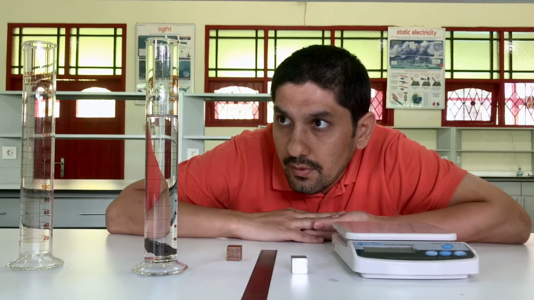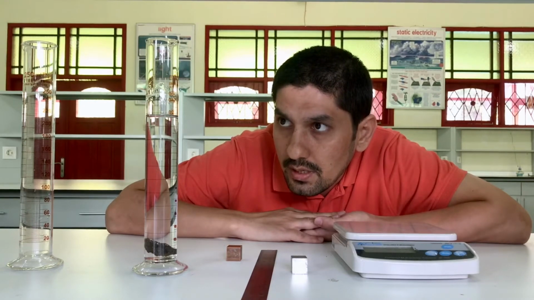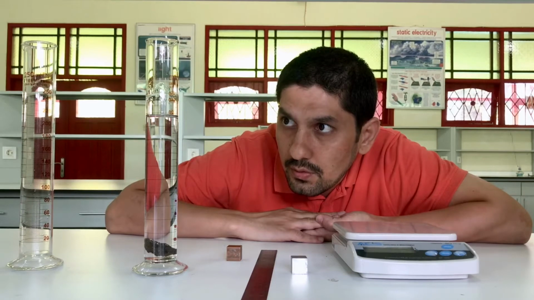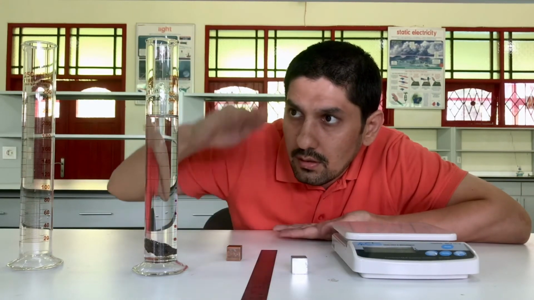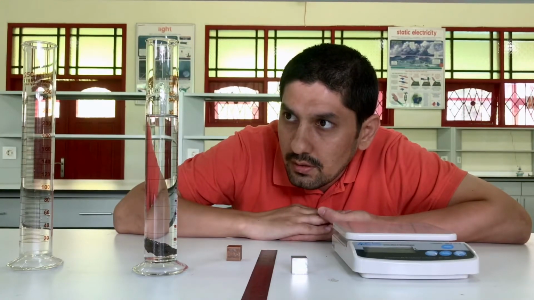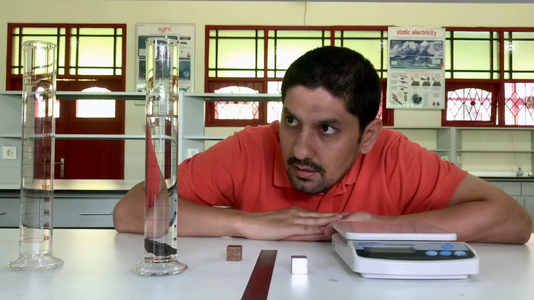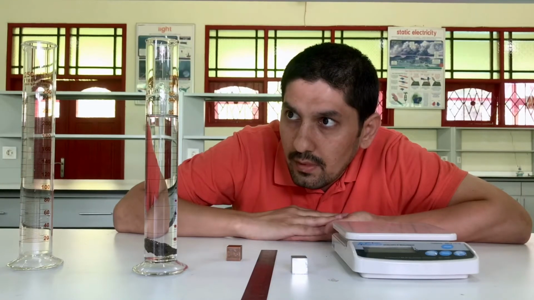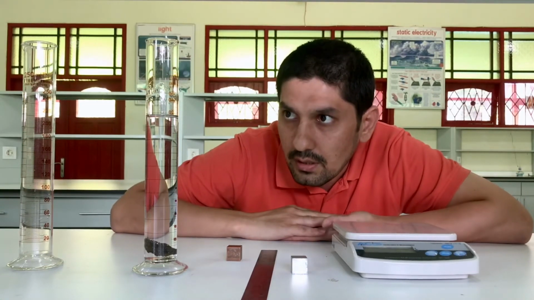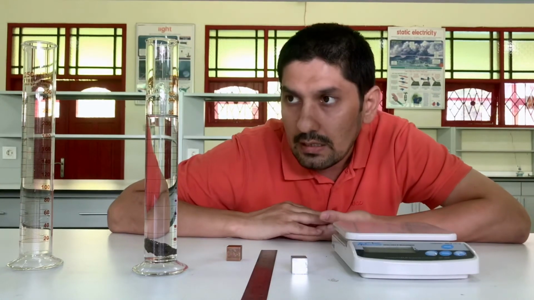Here we have 5 lines between 210 and 220, so each line represents 2 milliliter. 1, 2, 3, so 3 lines rise. The water rose above the 210 by 3 lines, each line is 2 milliliter. So the volume of this irregular shaped object is 6 milliliter.